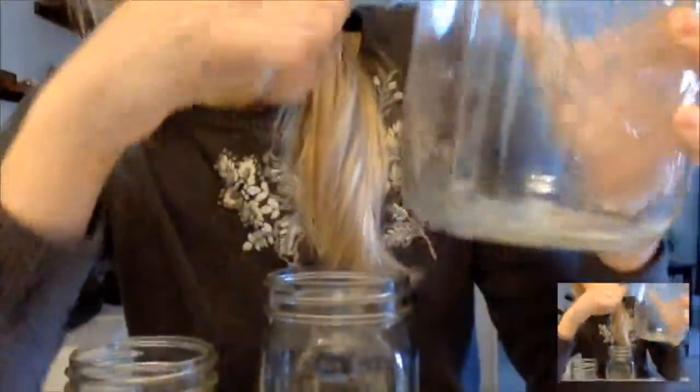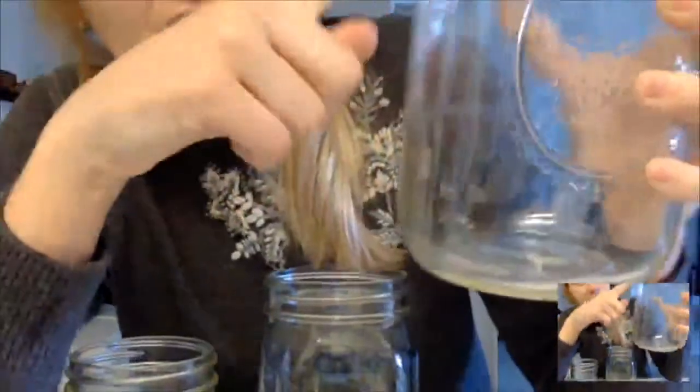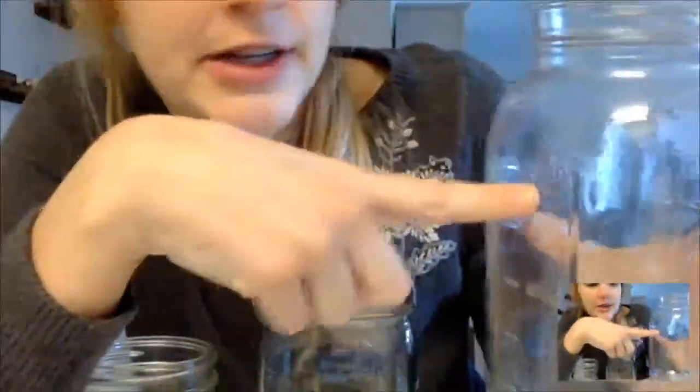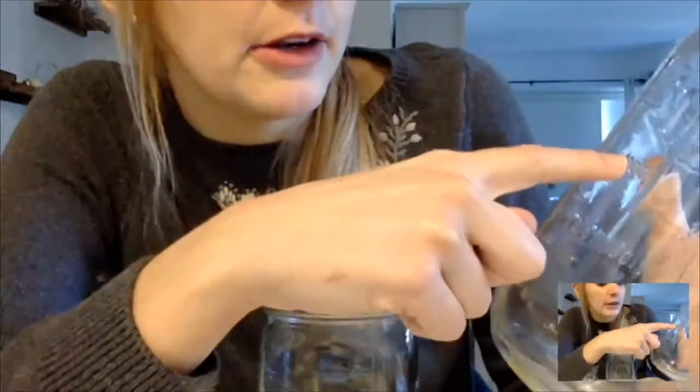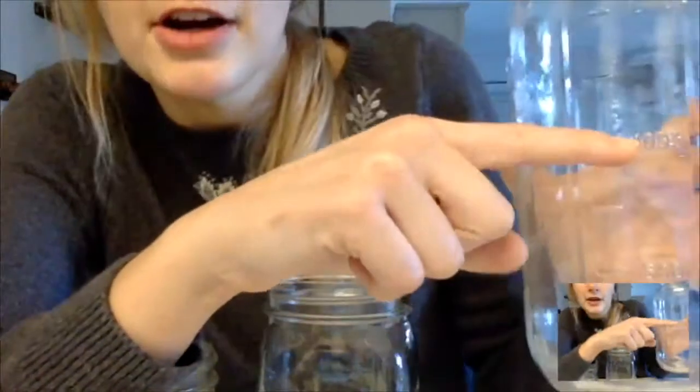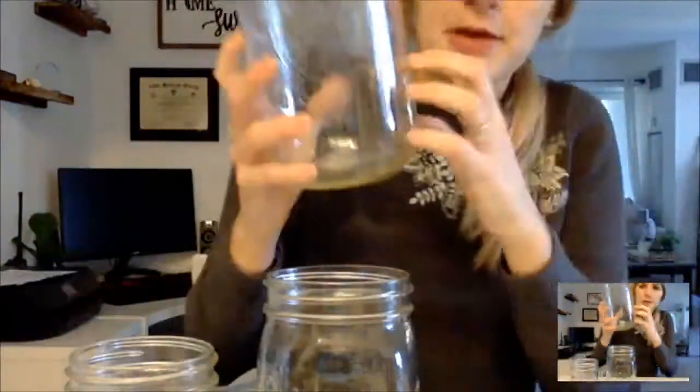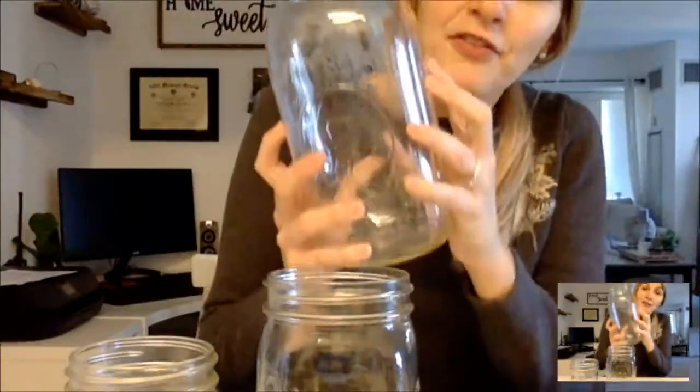So you can see here that this is a big one. This one actually holds 1,500 milliliters. And we talked about that 1,000 milliliters equals 1 liter. So that means half of this big thing is a liter.